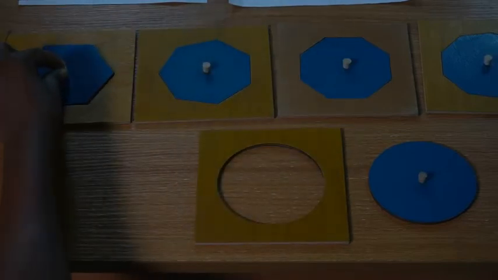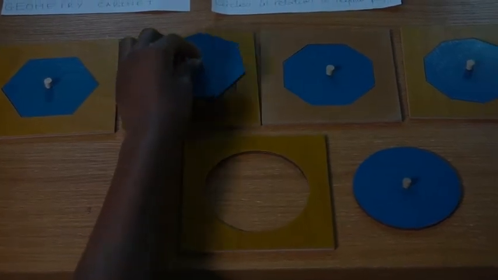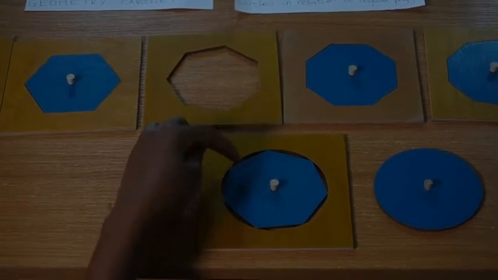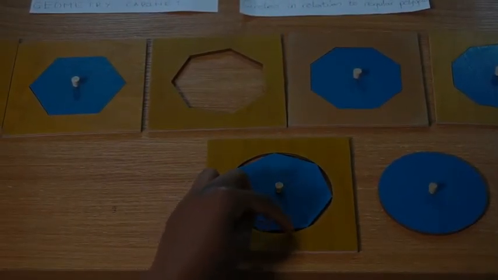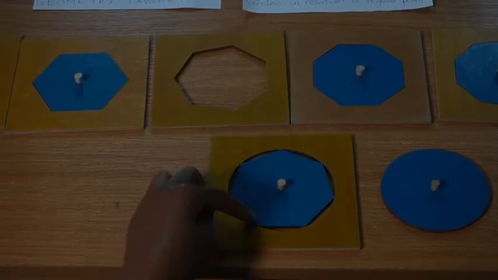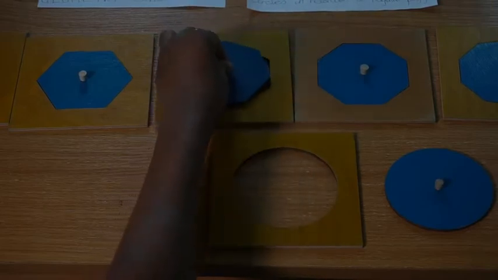Do the same thing with the other polygons and see what happens to the segments. Show me the segments. What do you see about the segments? It's getting smaller. The segments are getting smaller. Okay, put that back and continue.